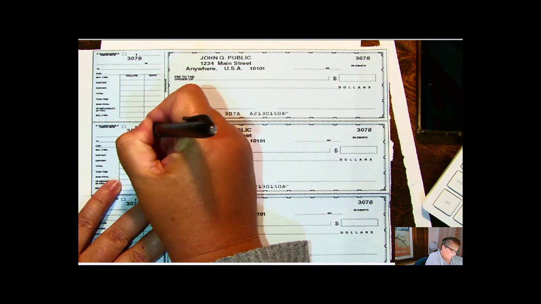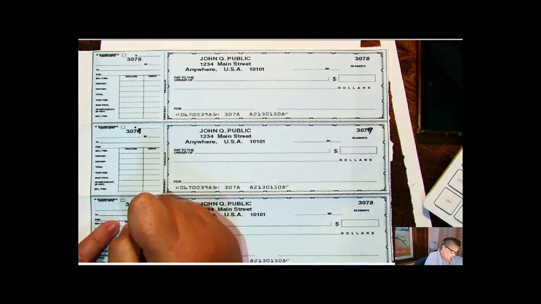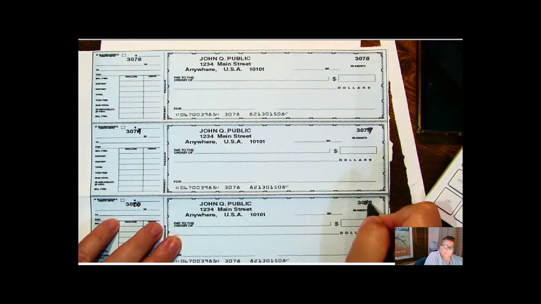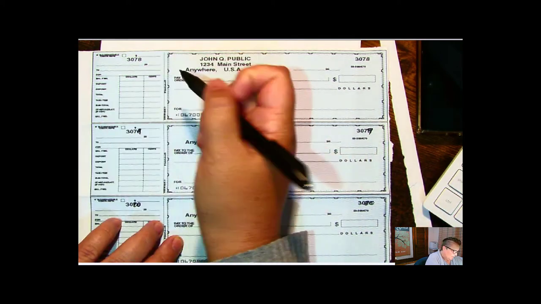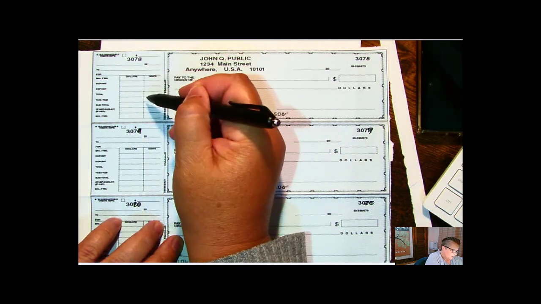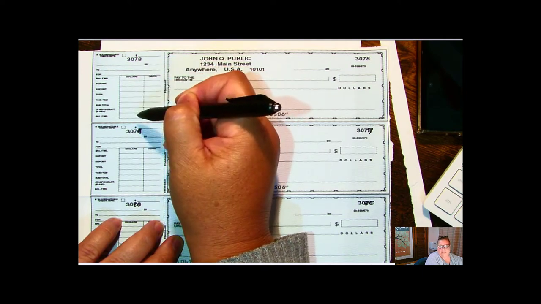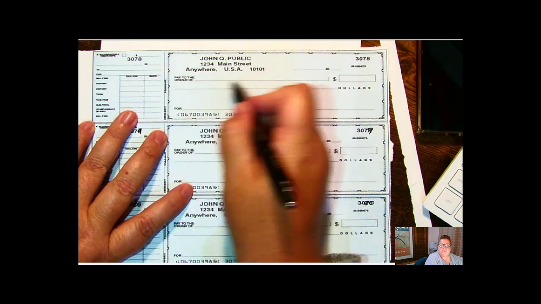Below that, we would have 3079, and below that, 3080. Somewhere on this check stub we would have the balance of what was in the bank account. And then we would write out this check.